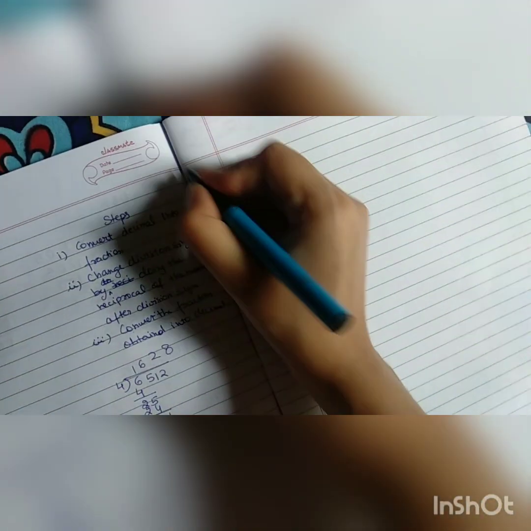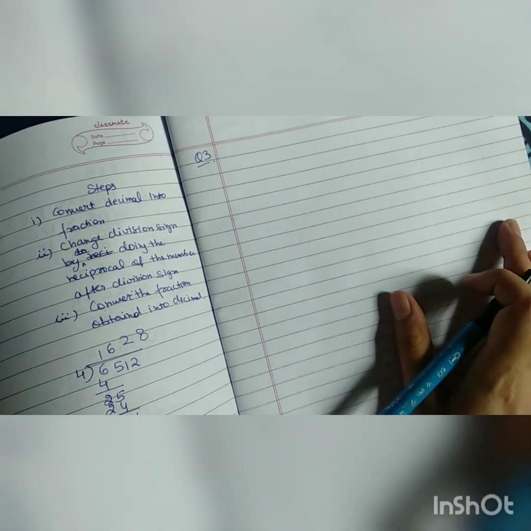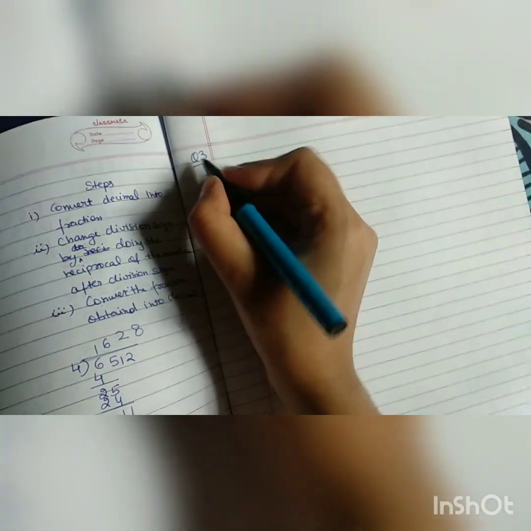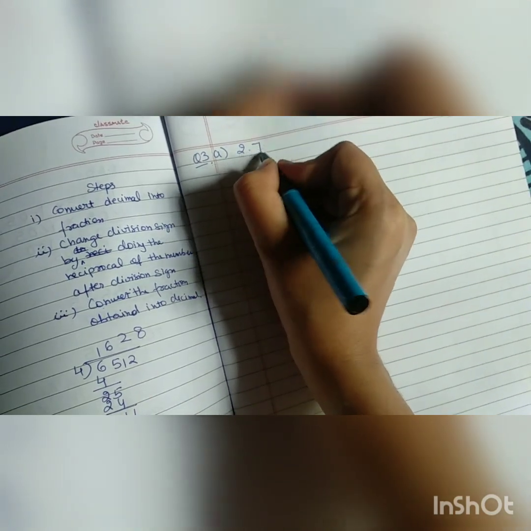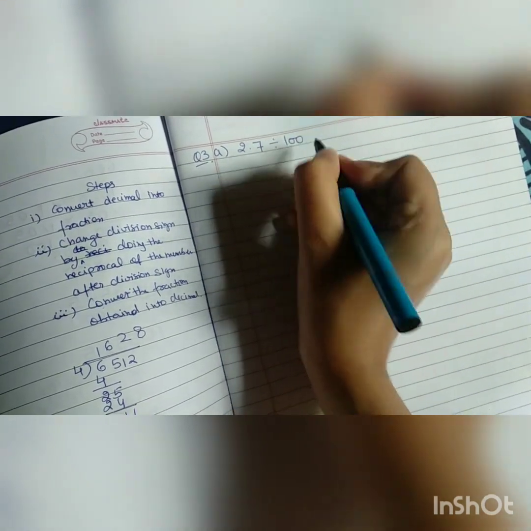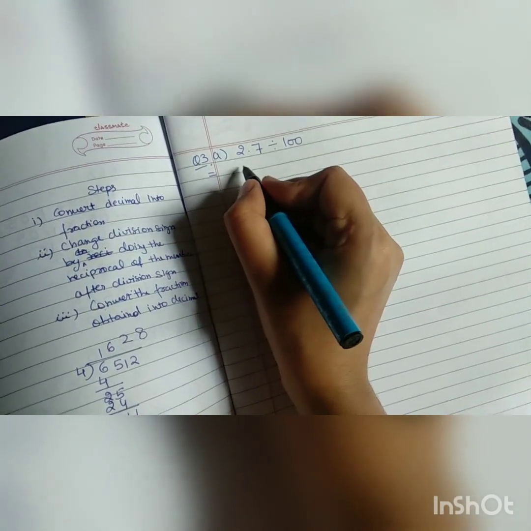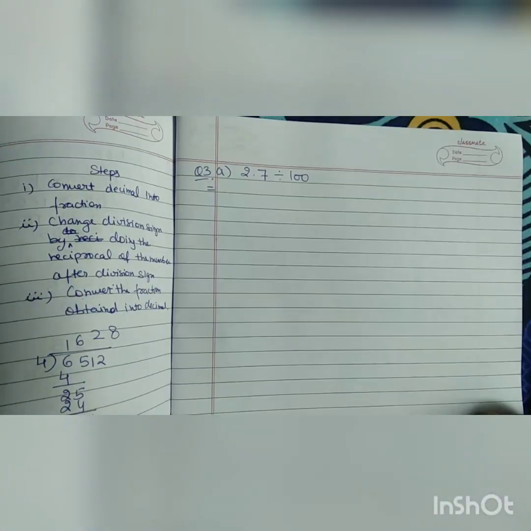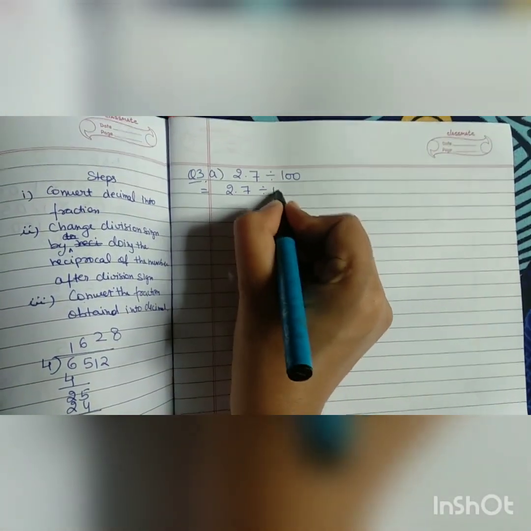So all other parts of question number 2 are your homework. Now move on to question number 3. Same thing, steps will remain the same. Question number 3 is also the same. The only difference is that in every question the decimal is divided by 100. So 2.7 divided by 100. Same, we have to convert this decimal into a fraction.